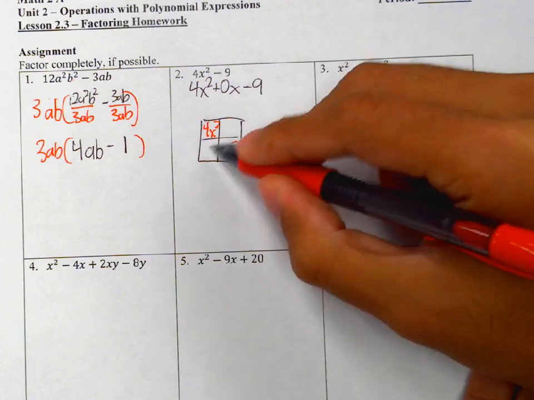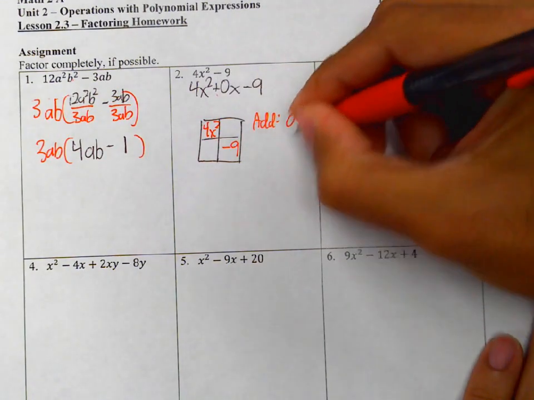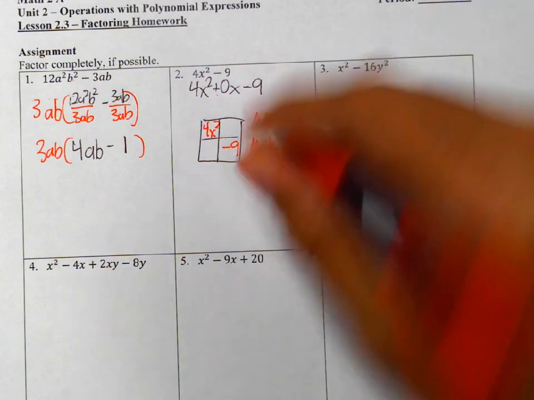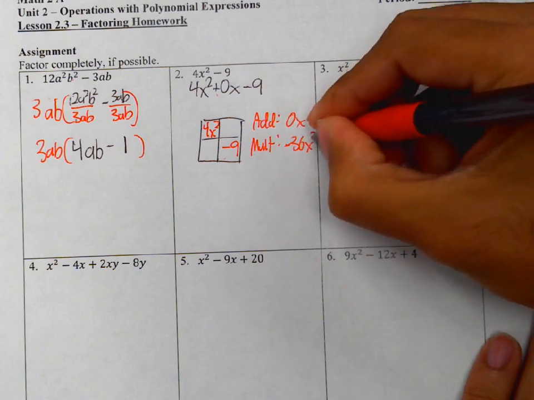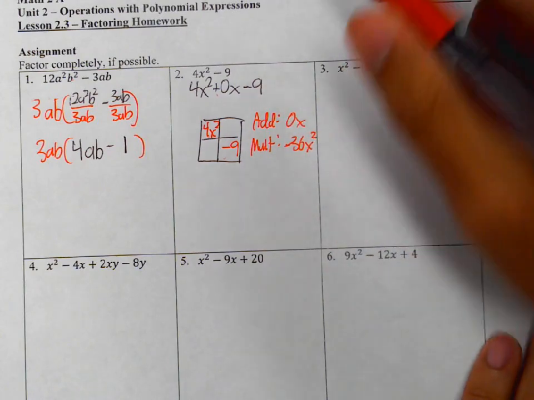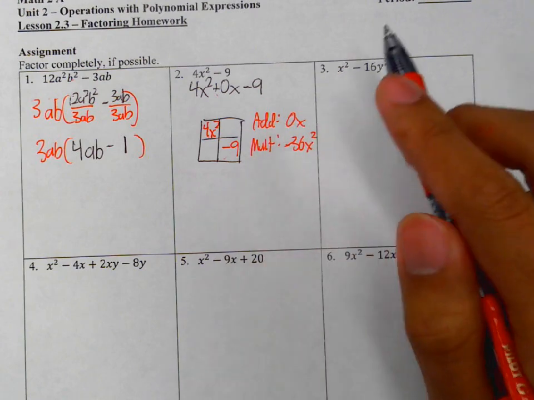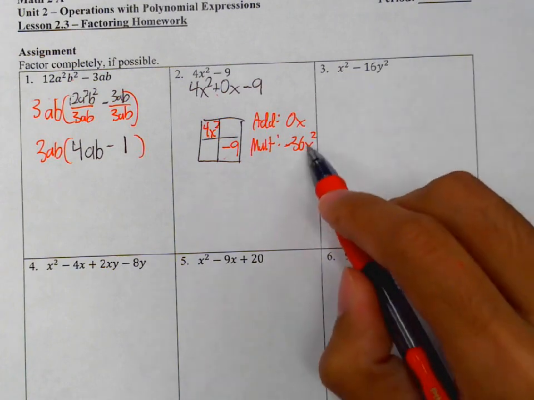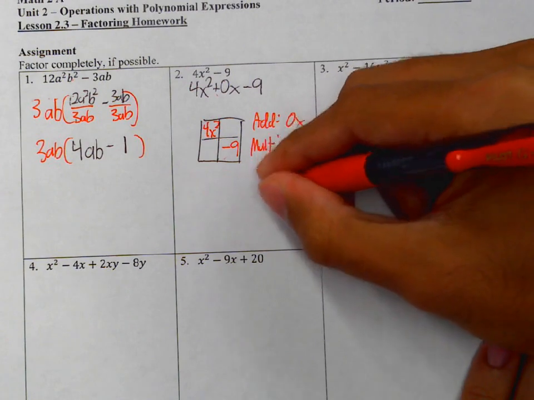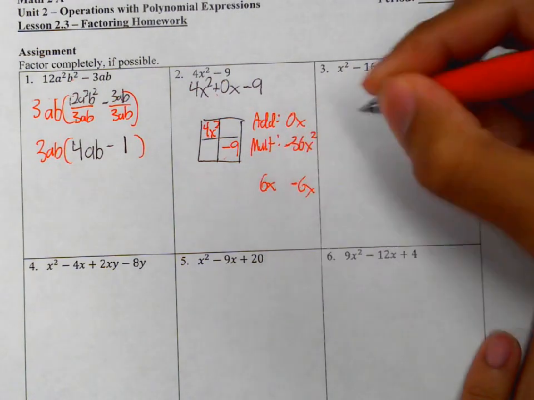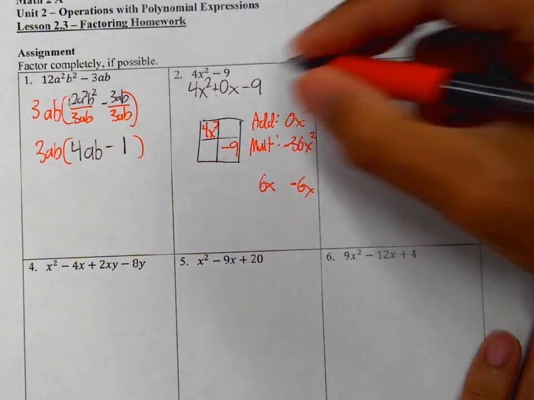Okay, so the two missing boxes have to add up to 0x, and they have to multiply to 4x squared times negative 9, which is negative 36x squared. Okay, so if two things add up to 0, they must be the positive and negative versions of the same value. And to get to 36, what number times itself is 36? It's 6. So the missing terms must be 6x and negative 6x. Right, these add to 0x, and they multiply to negative 36x squared.